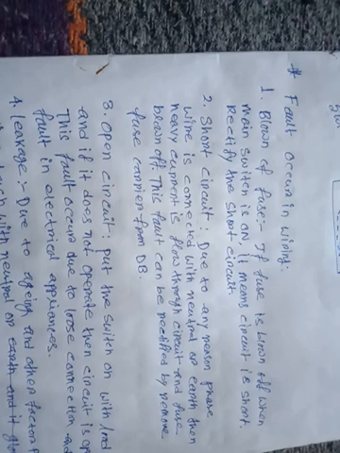So we remove all the neutral joints and then join them one by one and see the test lamp. We will test all the neutral lines one by one. Where it glows dim, there is the fault, and it is to be rectified.